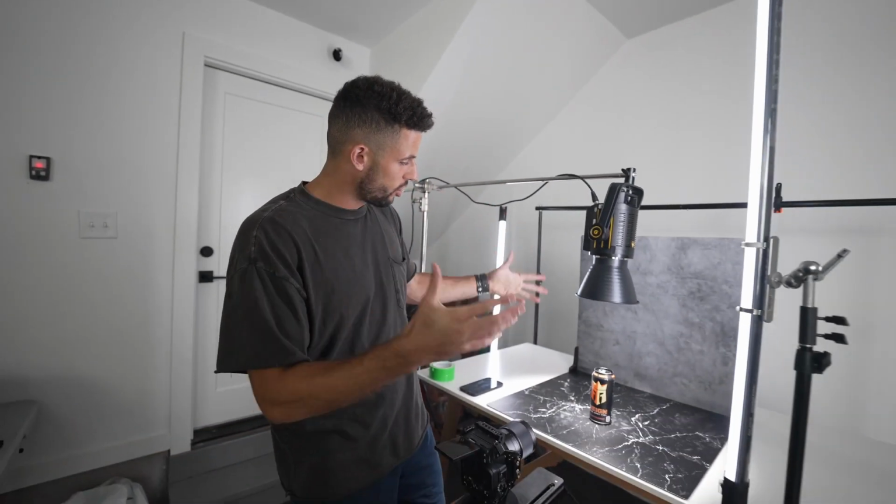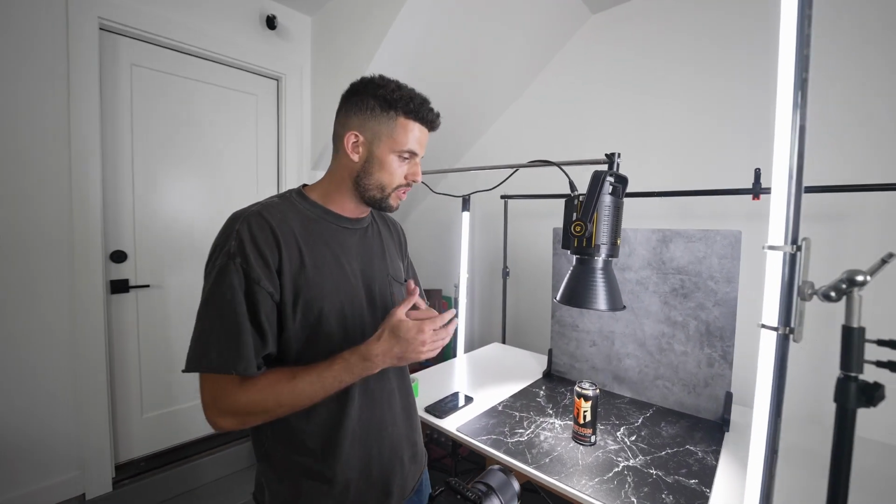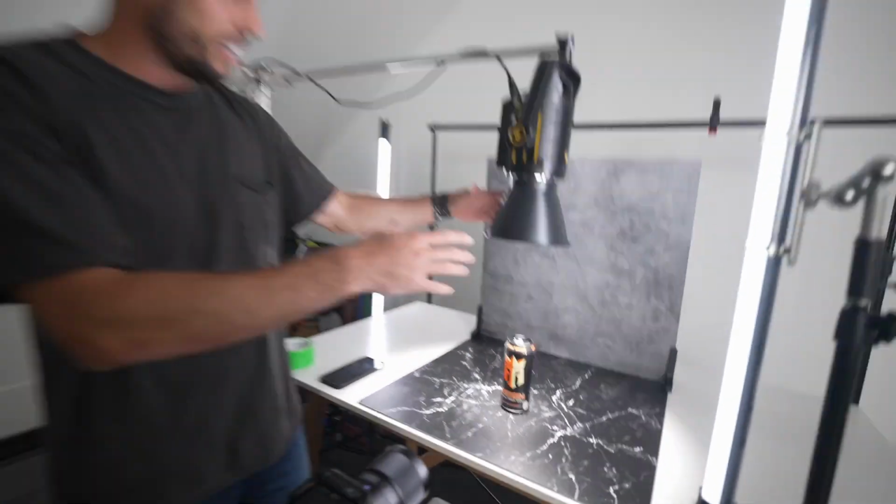Right now, we're gonna be starting with the V-flat backgrounds. These are like little texture backgrounds. They're great for photo shoots and video shoots. We have obviously the subject in the middle. We're trying to do a spotlight down for right now. It's gonna be mostly for video at this point.